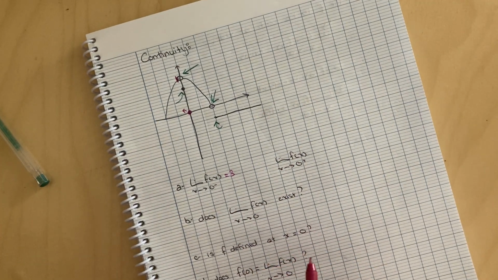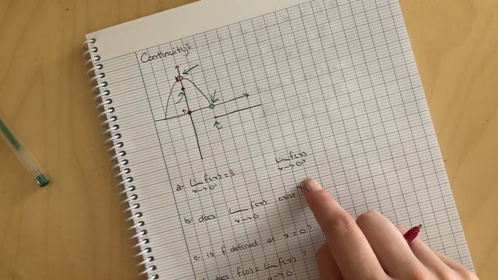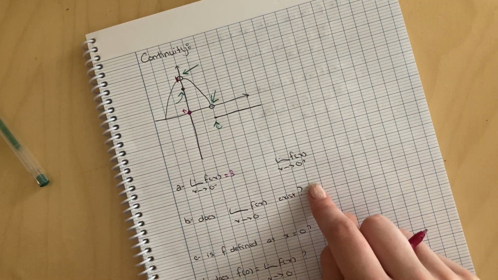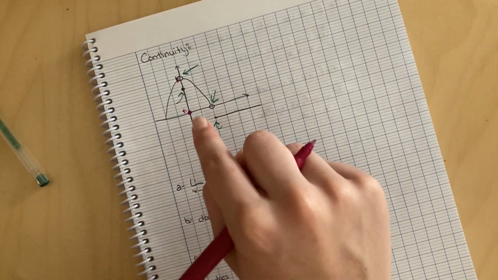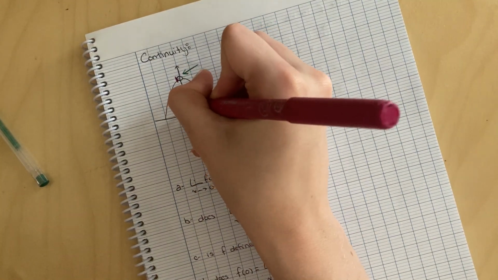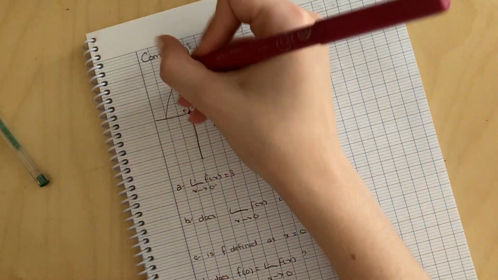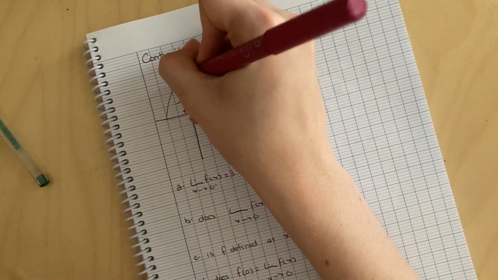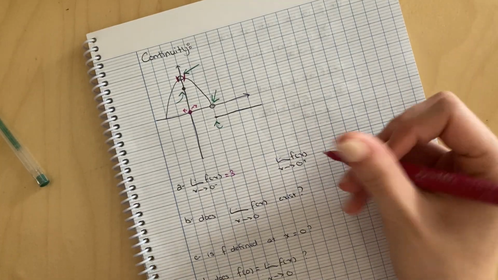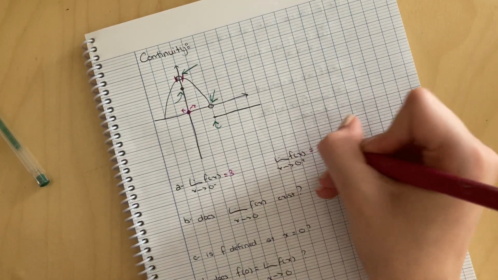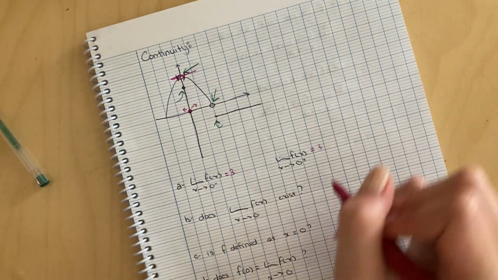Now, the limit of f of x as x tends towards 0 plus, we gotta find that. How do we do that? Again, locate 0 on the graph. We've got it right here. 0 plus is gonna be a little bit higher than that, so it's on this side. And where do we have a line with that? Right here. So the limit of f of x as x tends towards 0 plus is also 3, because it's at this line right here, which is 3.